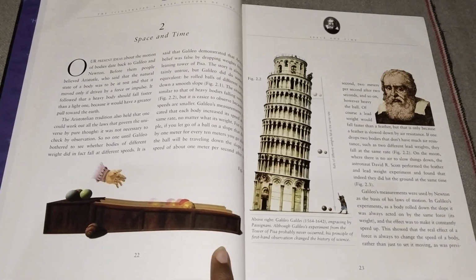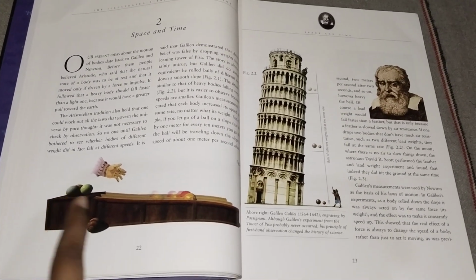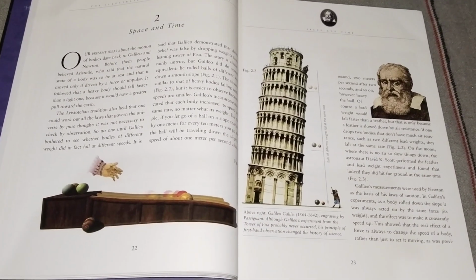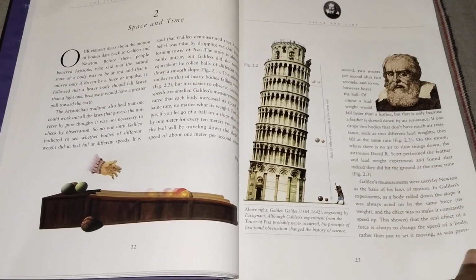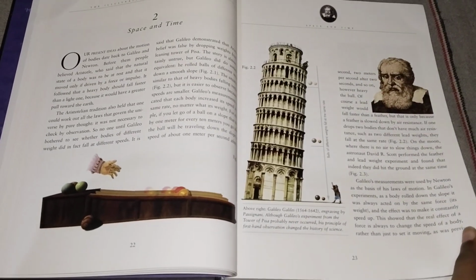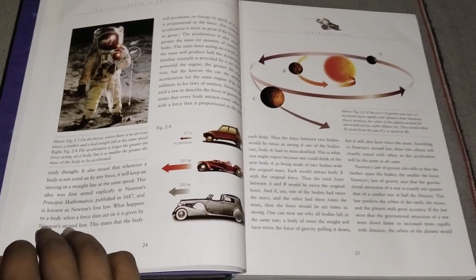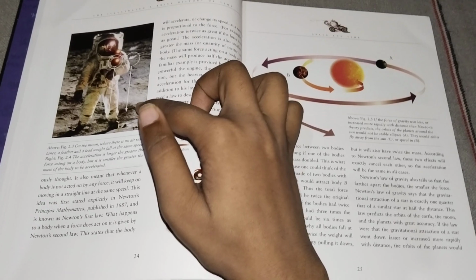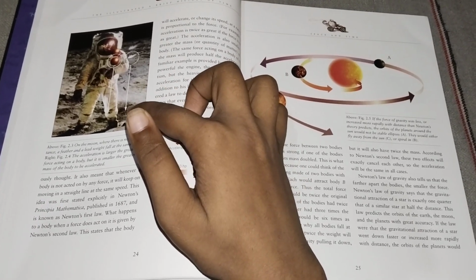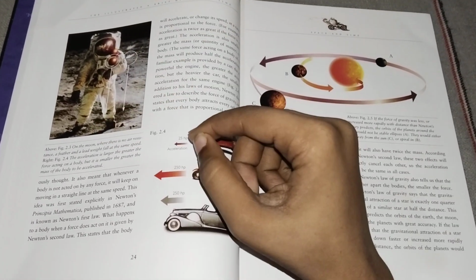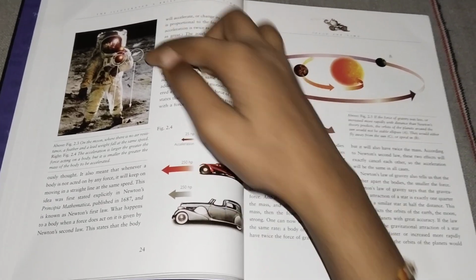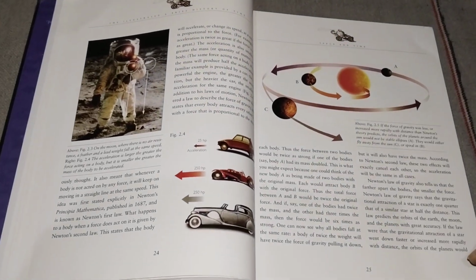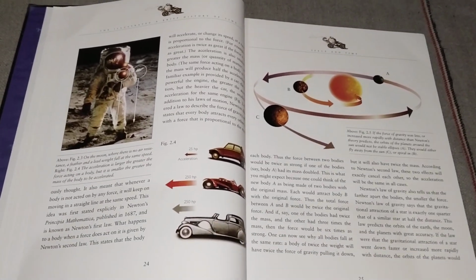And here is Galileo's inclined plane experiment, in which he rolled a ball down an inclined plane to describe the first law of motion. And here is the photograph of Galileo Galilei, you can see here. And here is the experiment on the surface of the moon, where you can see an astronaut, and here a massive object and a less massive object are dropped at the same time and fall at the same time.